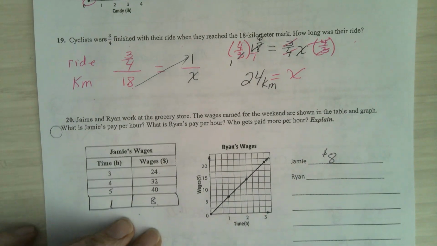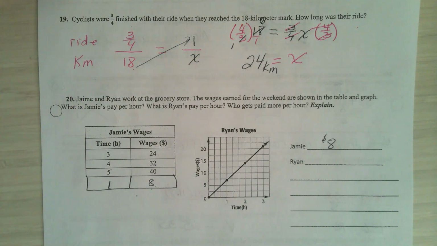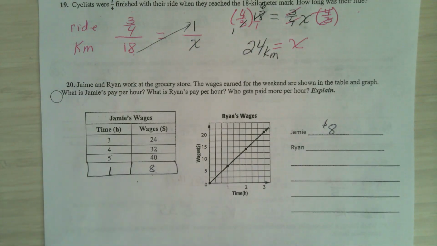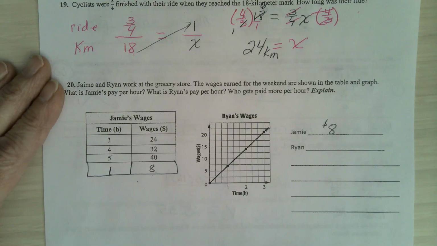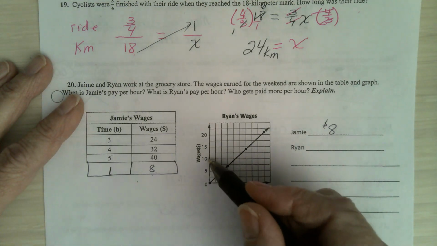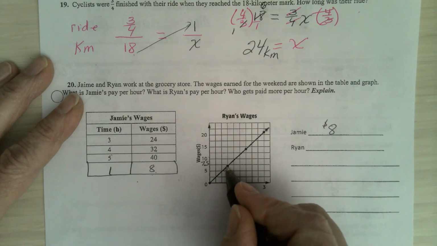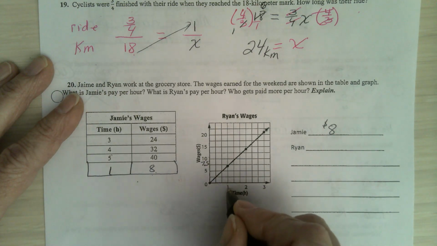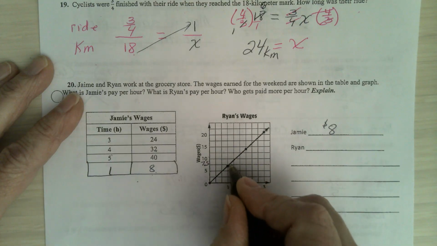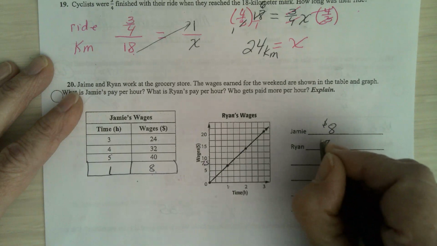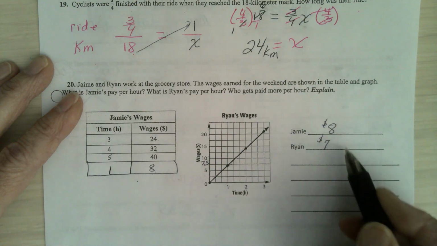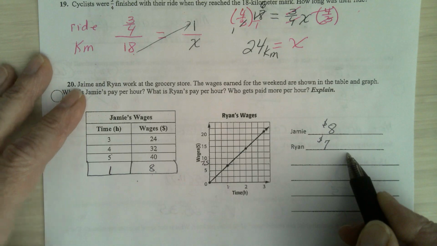All right. Now, Ryan's, it's a little harder for my eyes to see. And as I look, is there a friendly spot where it's an exact amount? And I did not see one on this one. So, halfway between a 5 and a 10 is 7.5. Okay? That is like right below it. So I'm going to say 1 hour he gets paid about $7. We know it's less than 8 though, right? Does everyone see how it's less than 8?